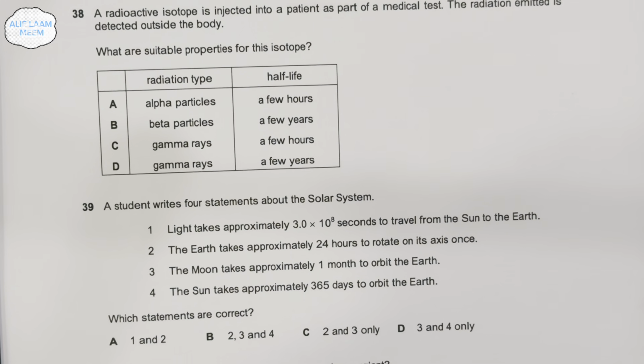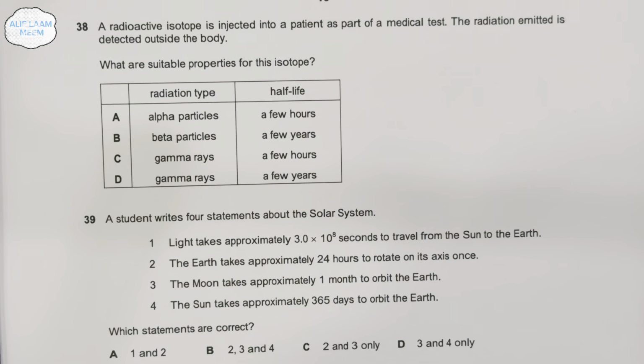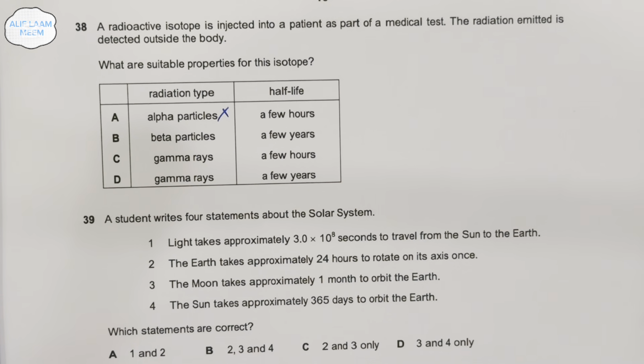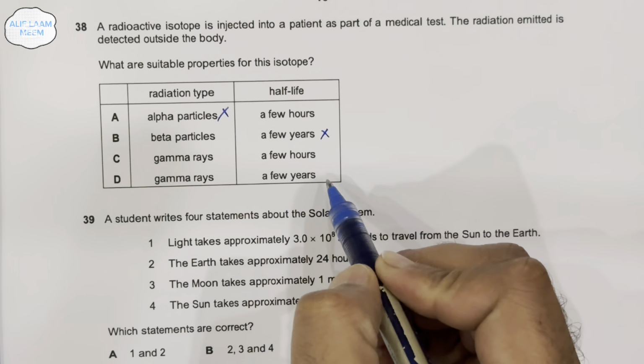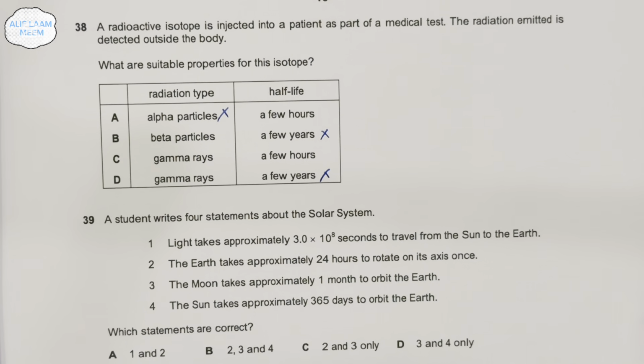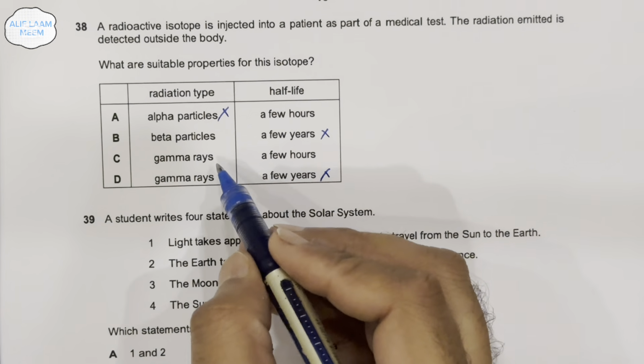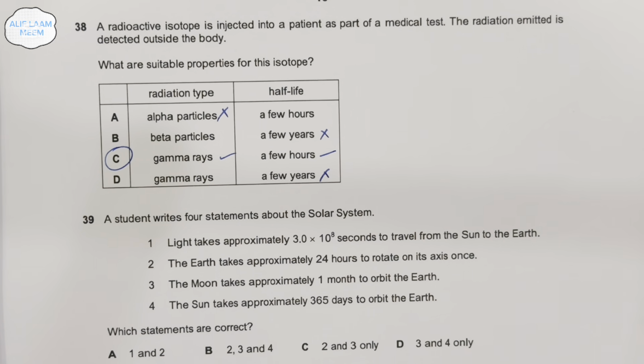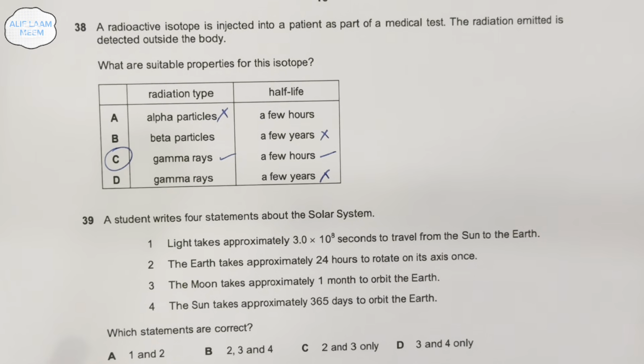Again, moving to question number 38. Radioactive isotopes are injected into a patient as part of a medical test. The radiation emitted is detected outside the body. What are the suitable properties for this isotope? Alpha particles cannot pass through the human body, so option A is wrong. A half-life of a few years means the radiation would remain inside the body for years, so this cannot be the answer. So option C is the right choice, gamma rays with a half-life of a few hours, so our body would be free of those rays. This is the better answer.